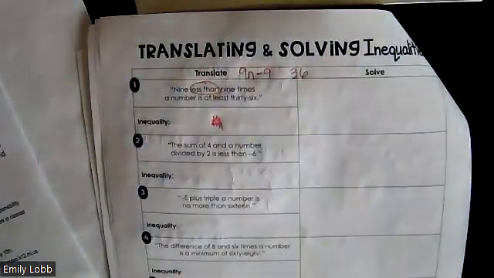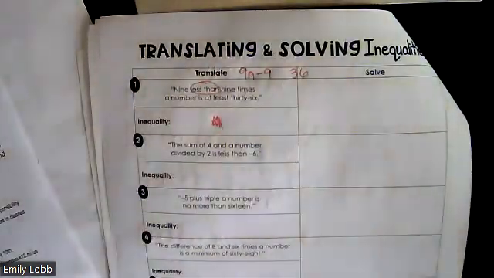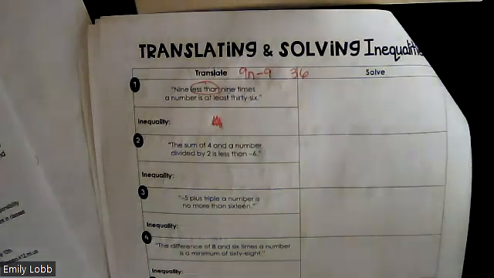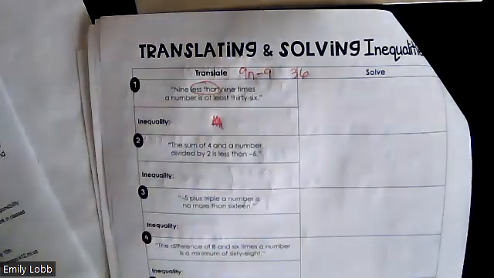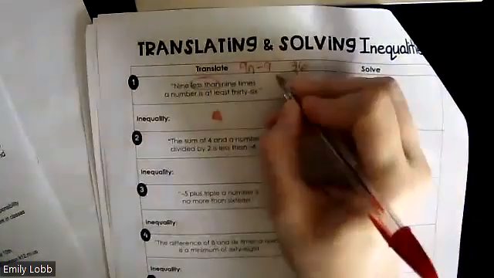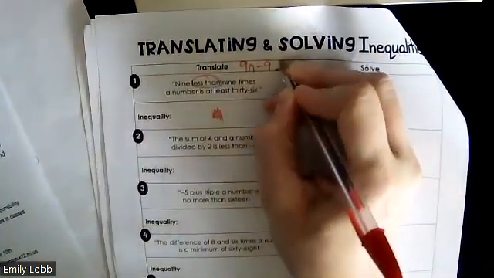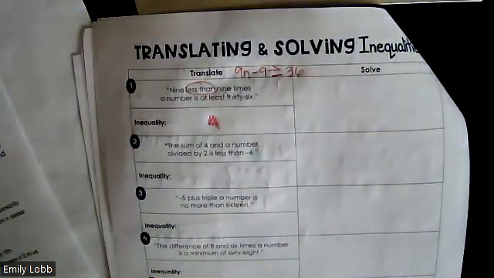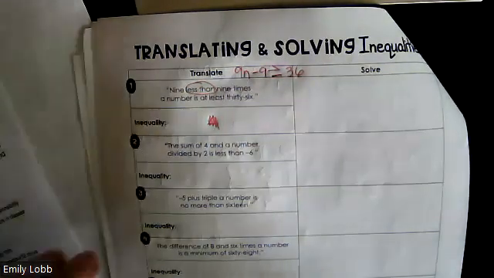So if it's at least 36, then it must be 36 or more. So what symbol would help us with 36 or more? Greater than, good. So greater than or equal to. If it's at least 36, it could be 36, but it could be more, right? So that was our inequality.